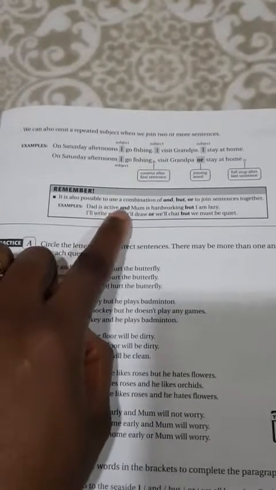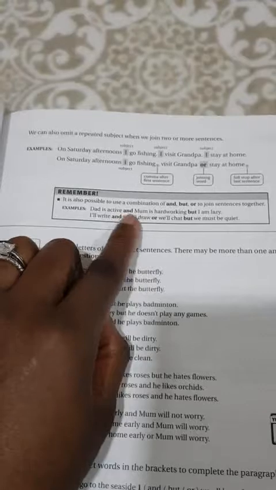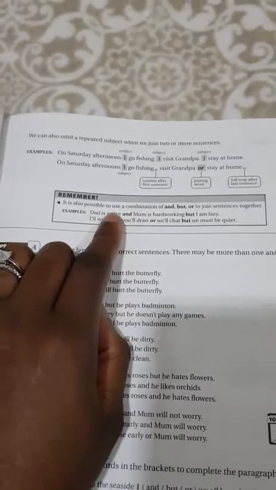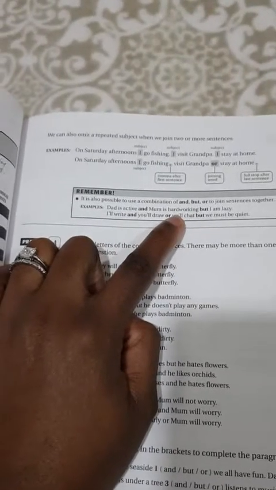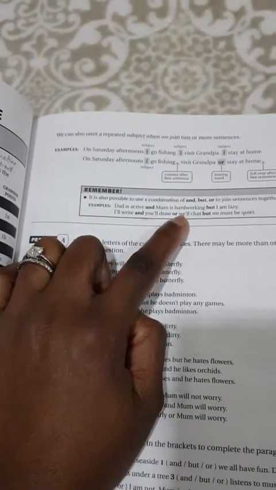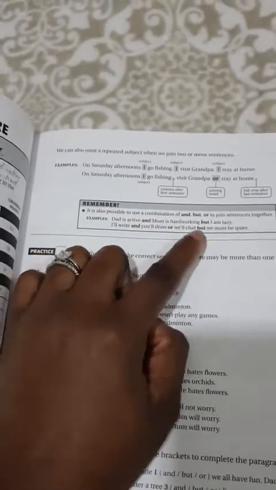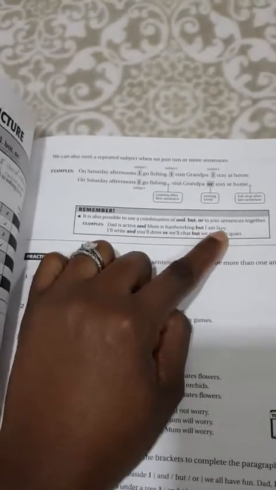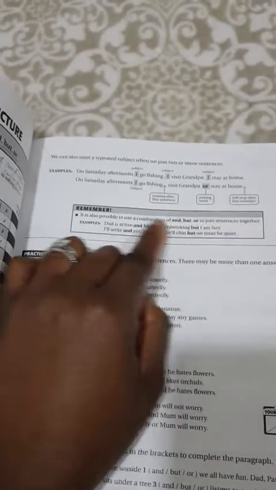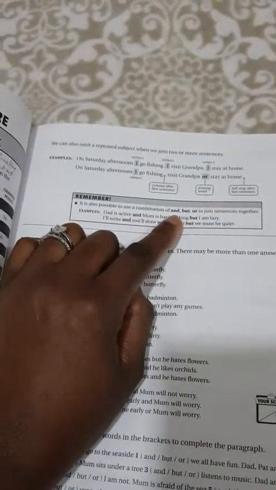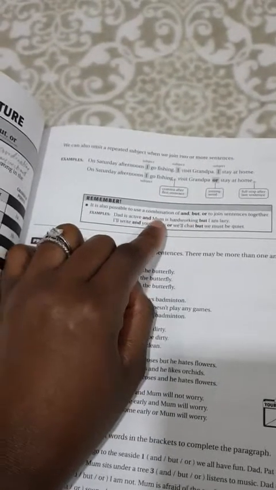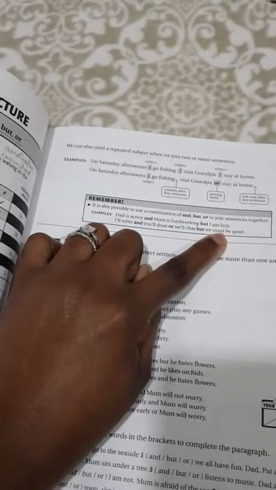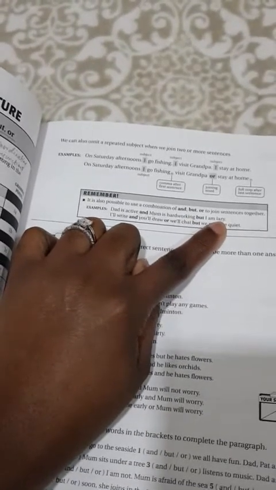Let's see an example. It says, Dad is active and Mom is hardworking. So, see related ideas. Being an active person is most likely a hardworking person. They're not idle. They don't stay idle doing nothing. So you join them. Dad is active and Mom is hardworking, but I'm lazy. Now being lazy is the opposite of being active and hardworking, which is why you're using but here. You see? So Dad is active and Mom is hardworking, but I'm lazy. Full stop.